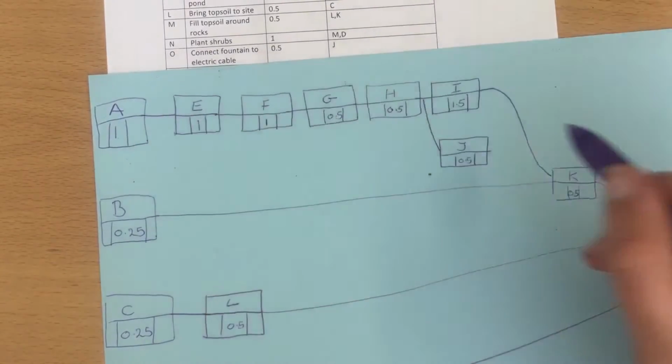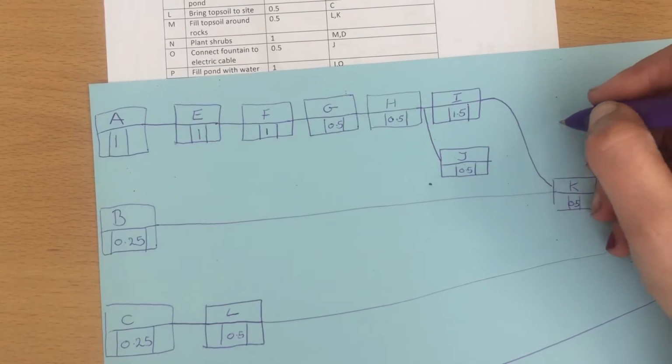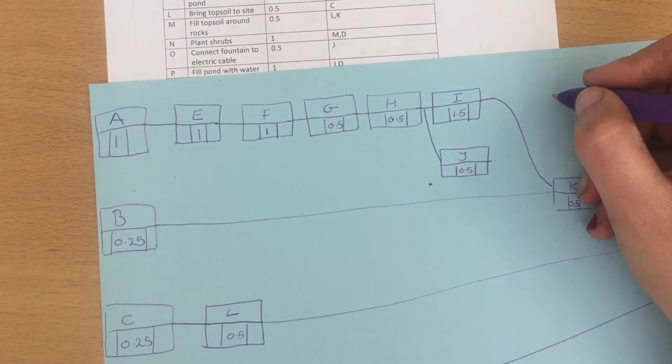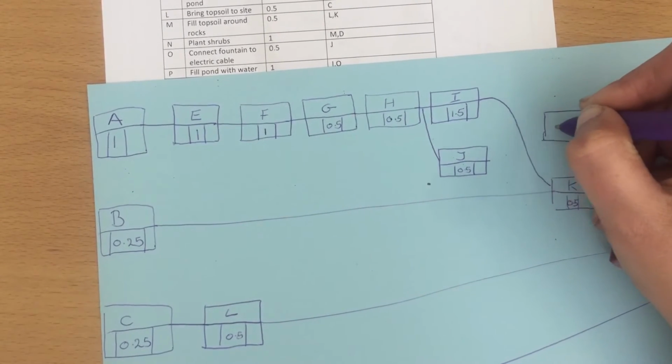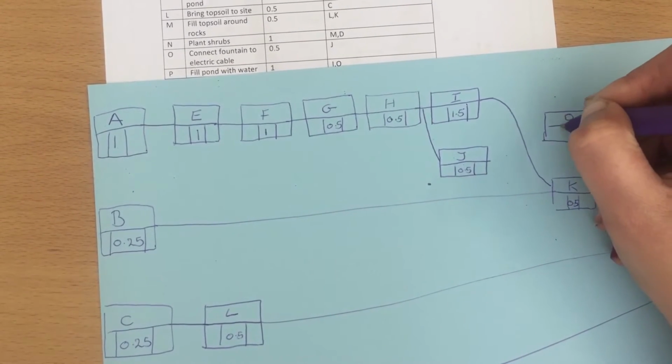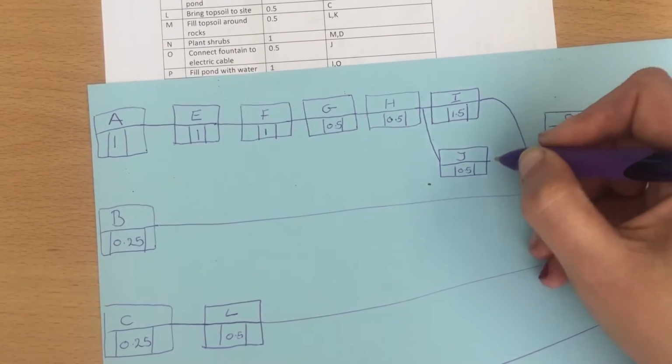O comes out of J. So O can come over here. So O comes out of J and is 0.5.